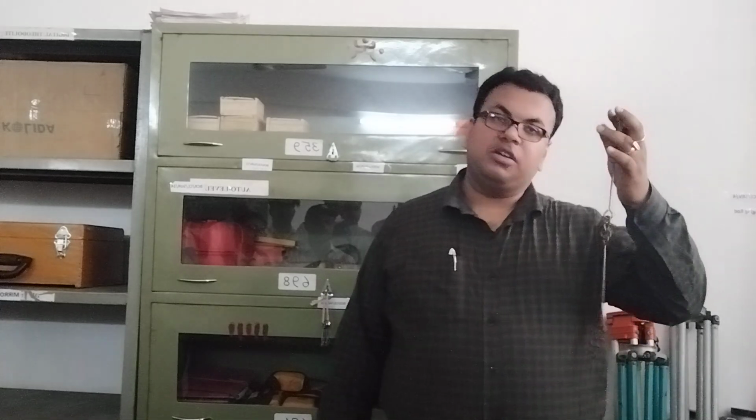Obviously, you could say that this is made of metal, so it also has some kind of weight. So when you will be measuring, some sagging will take place. So that correction will be involved, that is sag correction. When you will be pulling this thing, the pull correction will also be applied.